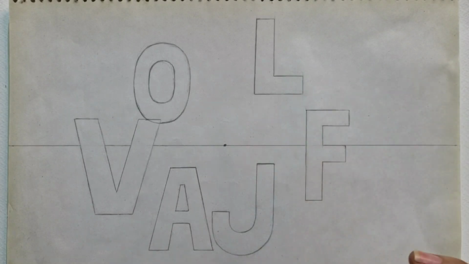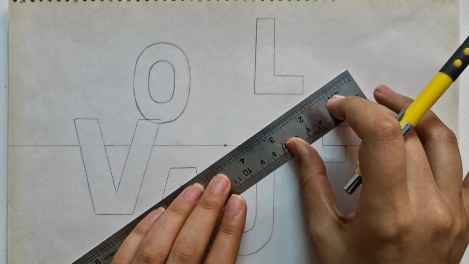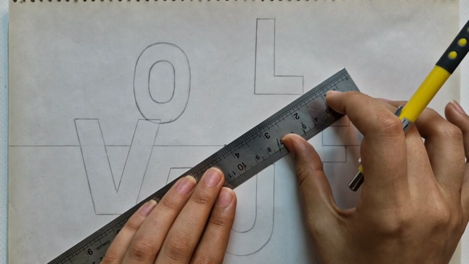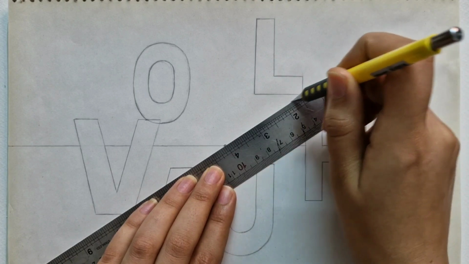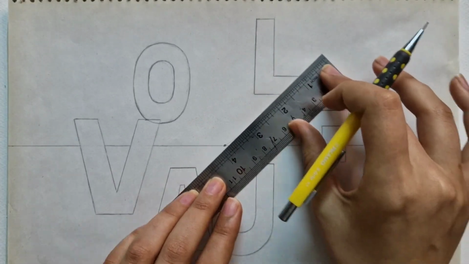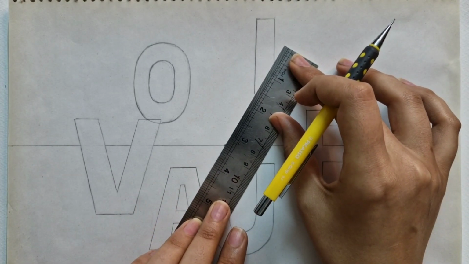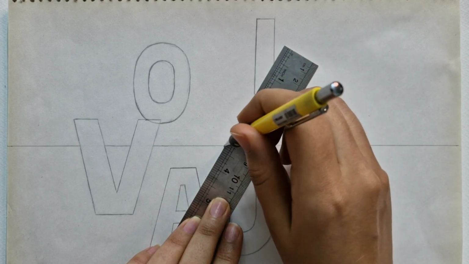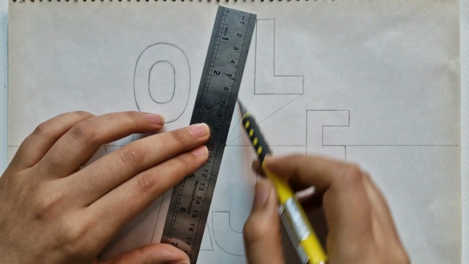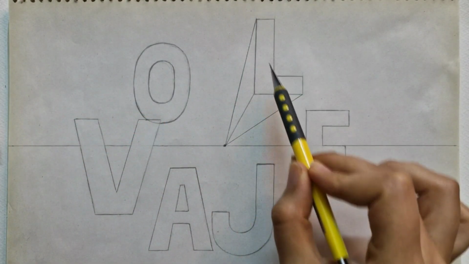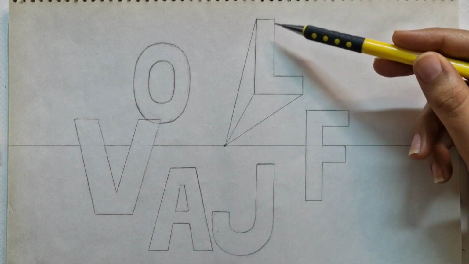Let's start with the letter L above the horizon line. This shape has 6 corners. Using a ruler, connect the 3 corners closest to the vanishing point with light converging lines. Make these lines light enough to erase later if needed. The converging lines from the other 3 corners would pass through the shape itself.